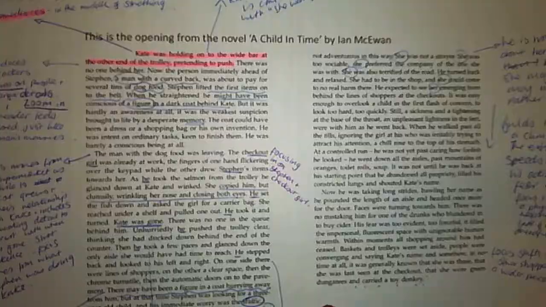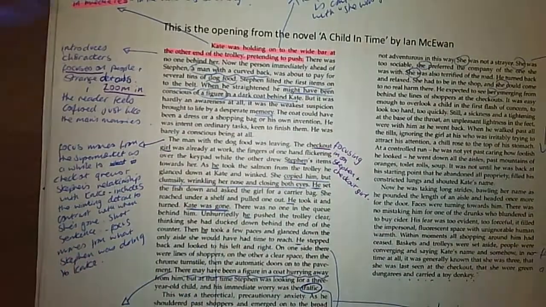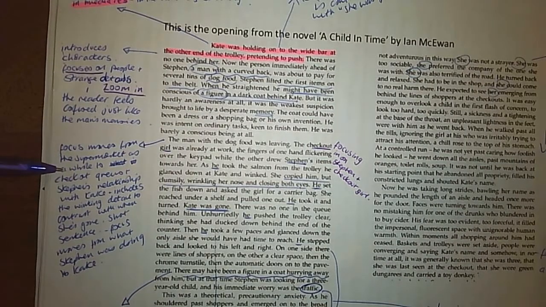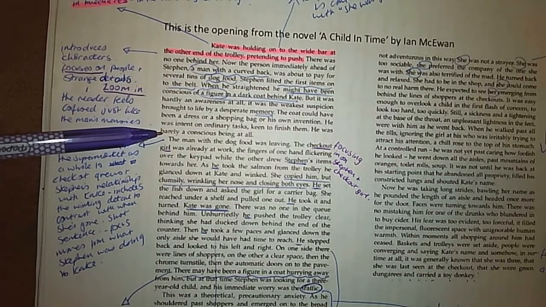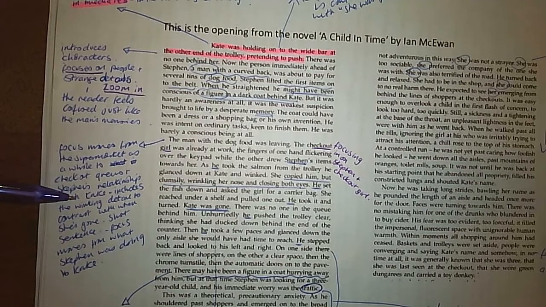In fact, that's what I've also put here. So the focus moves from the supermarket as a whole. So here we've got a sense of an overview of the whole supermarket, and now it's focusing onto the checkout queue. But also Steve's relationship with Kate.